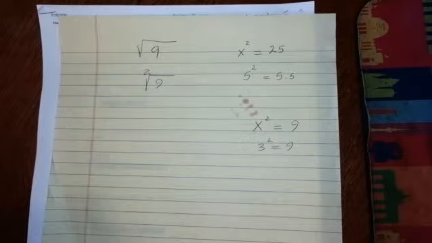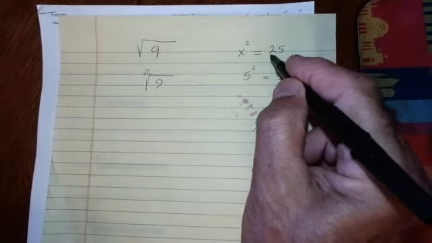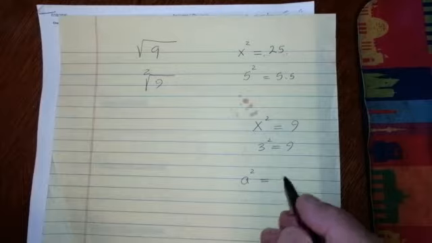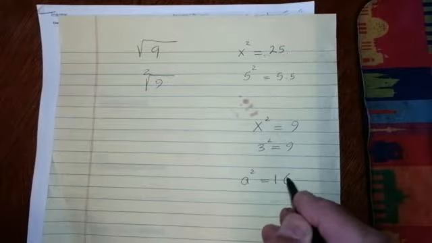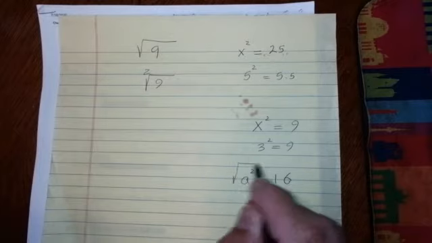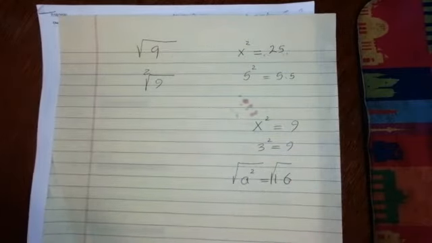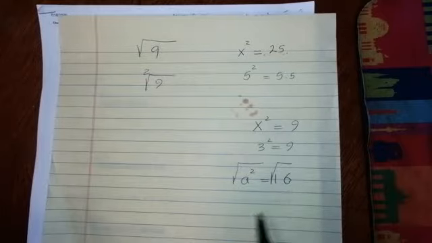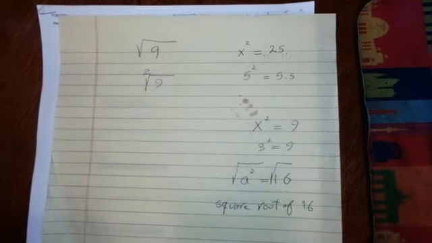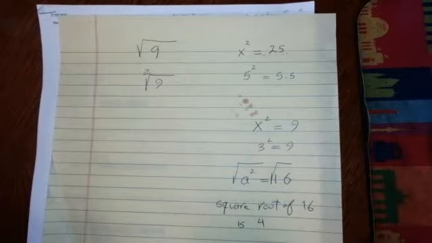Now, the other way to find this, if you want to use your calculator, is to take the square root of these numbers. Like here, a to the power of 2 is equal to, let's say, 16. If you put a radical here and a radical there, when you use your calculator, square root of 16, the calculator shows 4.